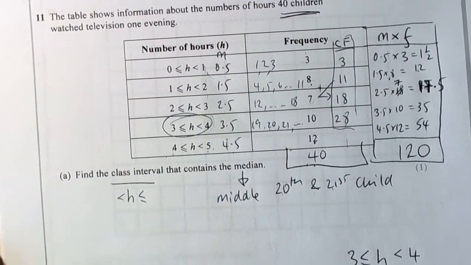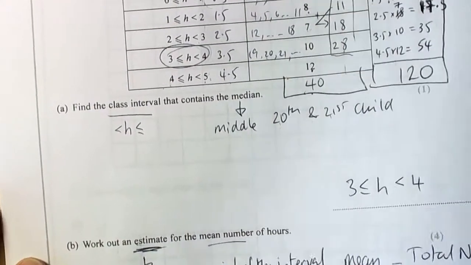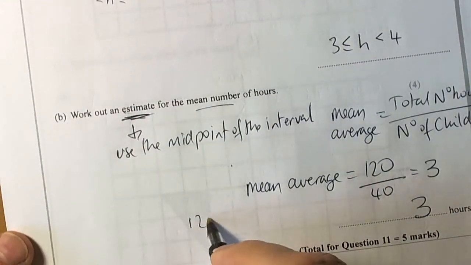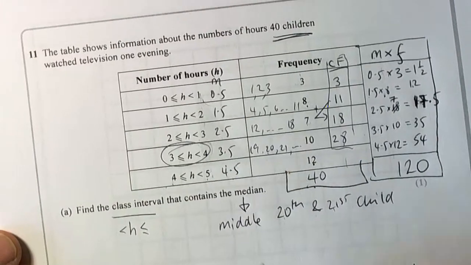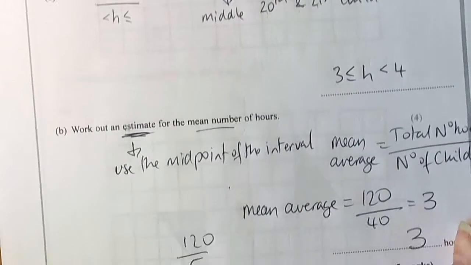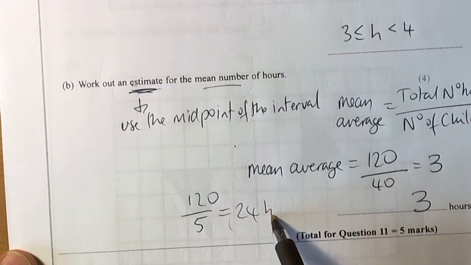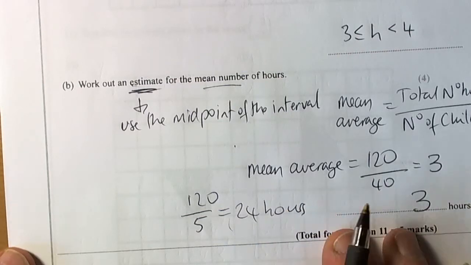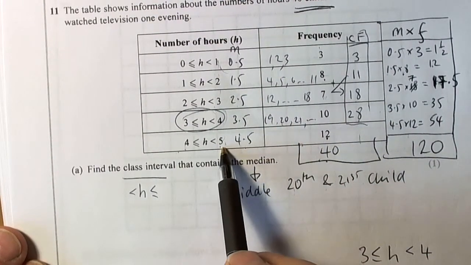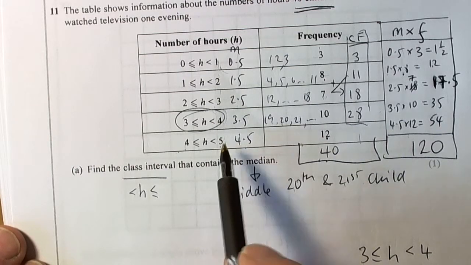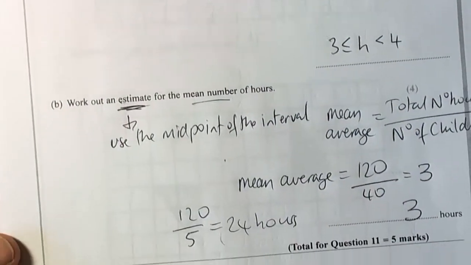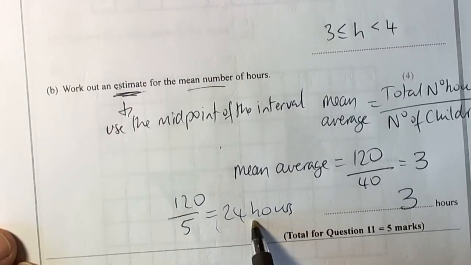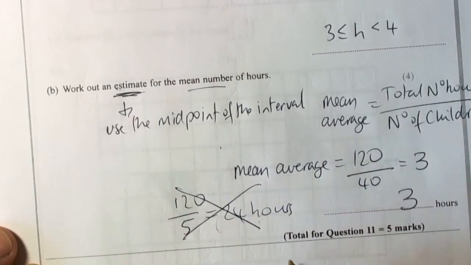Now the classic mistake that some students make is that they would do 120 divided by 5 because there are 5 rows. That's going to give you an answer of 24 hours. Hopefully you can see that by checking whether your answer makes sense. The maximum number of hours children said that they watched was 5. So to say that a typical average watch was 24 just can't work. No student watched 24 hours, that would be a whole day. So just be careful that you don't make that mistake.